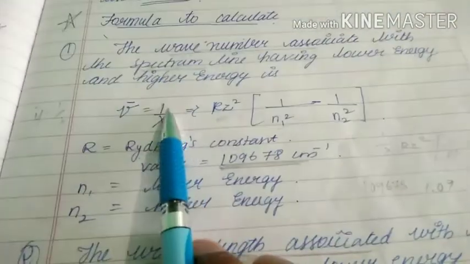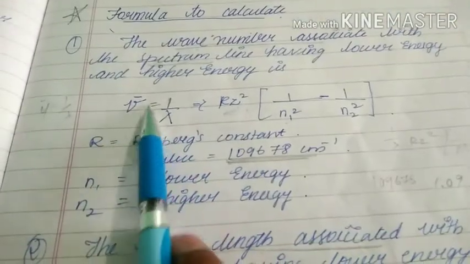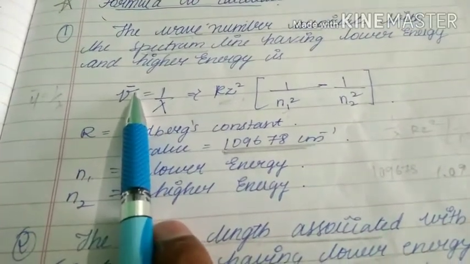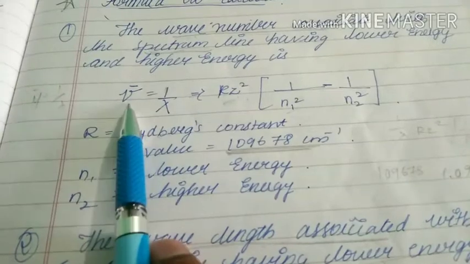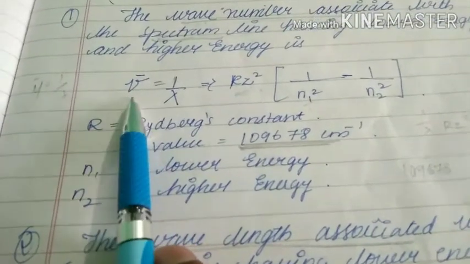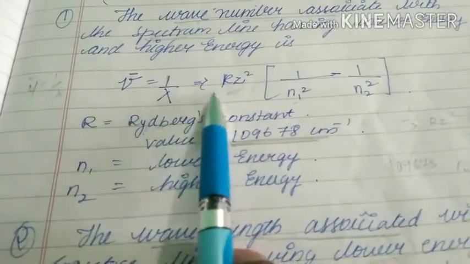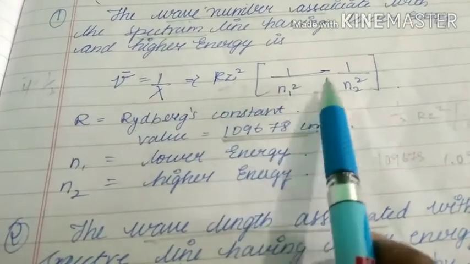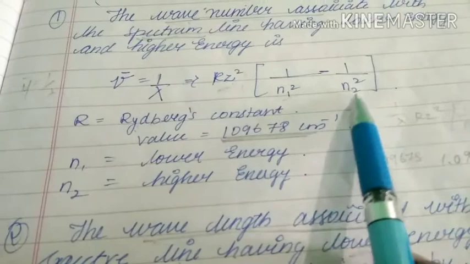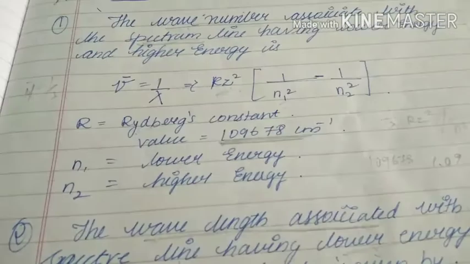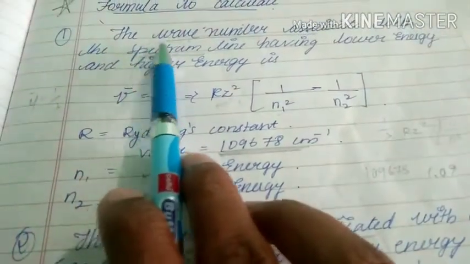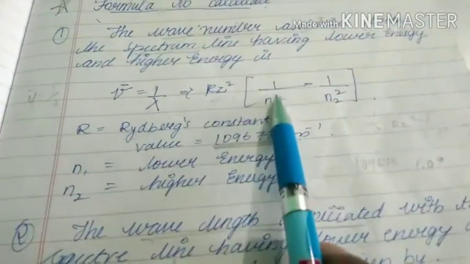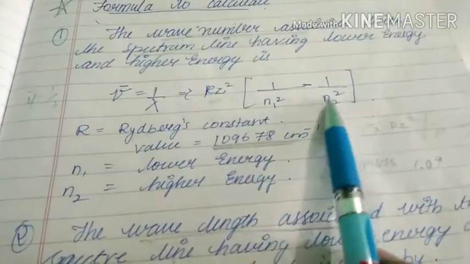See, this is the formula to calculate wave number, nu bar. This is the formula to calculate the wave number of the spectral line. Nu bar equals 1 by lambda, that equals R Z square into 1 by n1 square minus 1 by n2 square. The statement is: the wave number associated with the spectral line having lower energy and higher energy, where n1 is the lower energy level and n2 is the higher energy level.